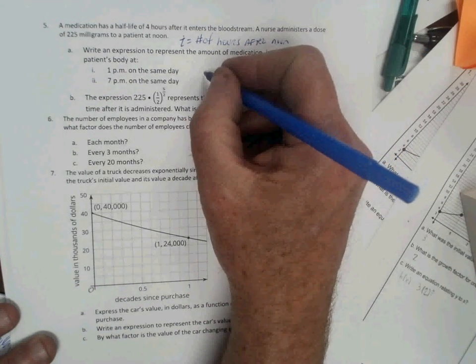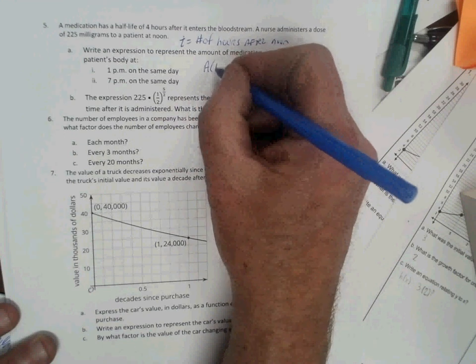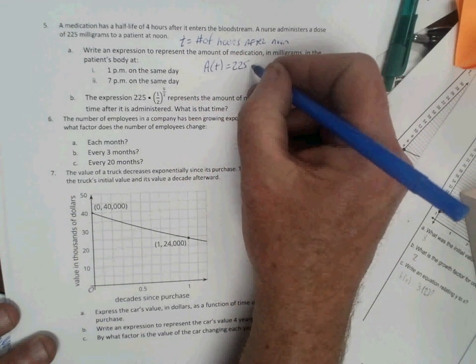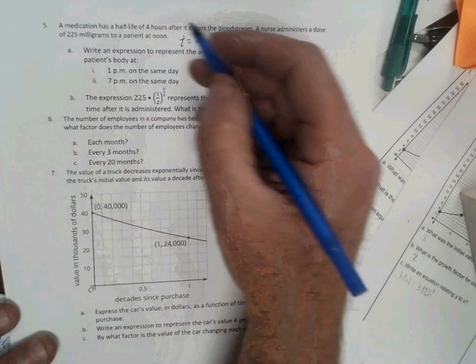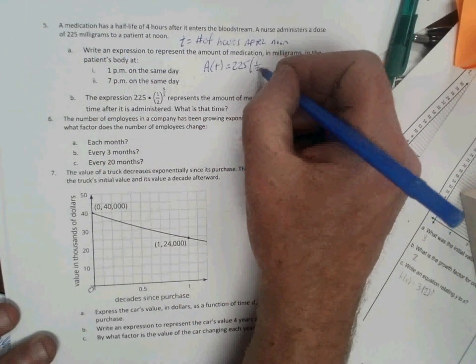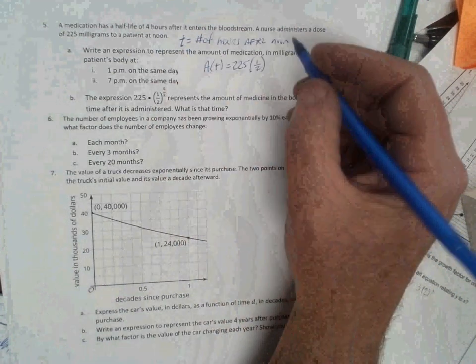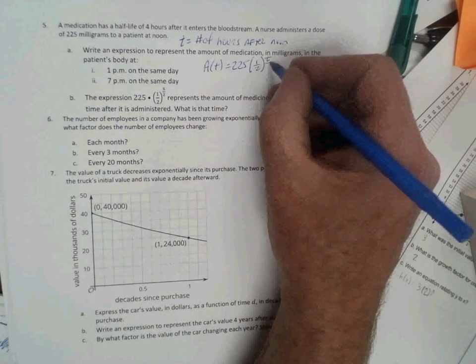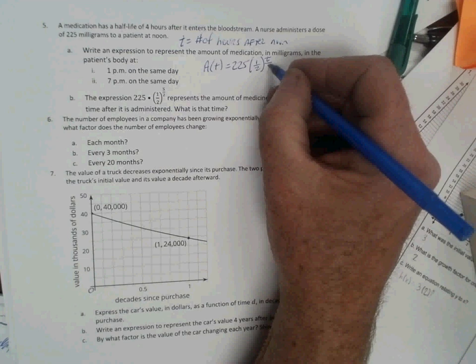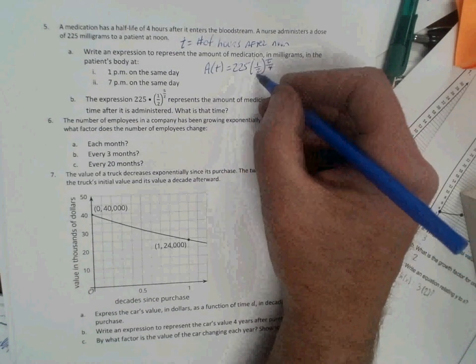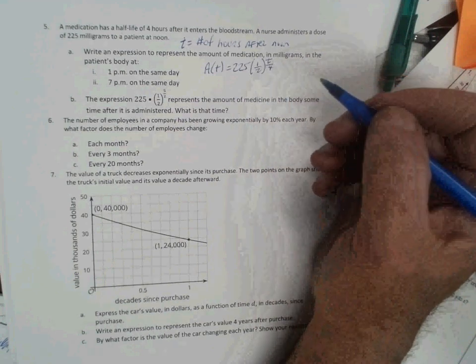Then our function for the amount of medication in the bloodstream is A of T equals the initial amount times, it says half-life, that means 1/2 is the decay factor, raised to the, it says 4 hours, so it's going to be T over 4. That's the exponent. This is 225 times 1/2 raised to the T over 4.